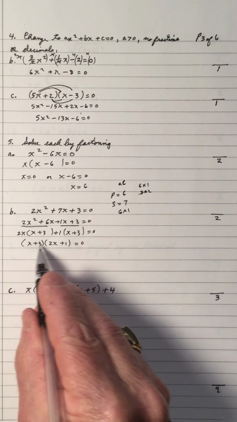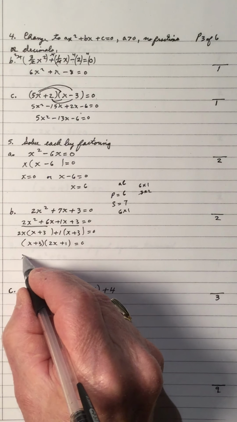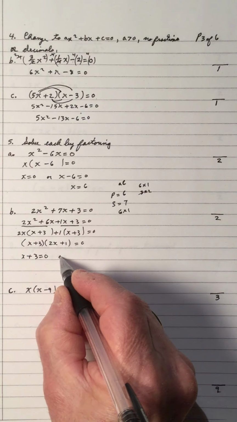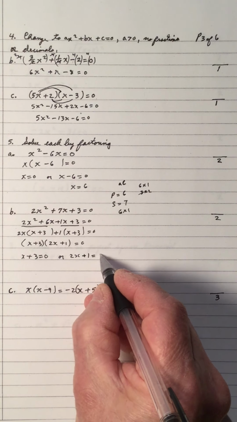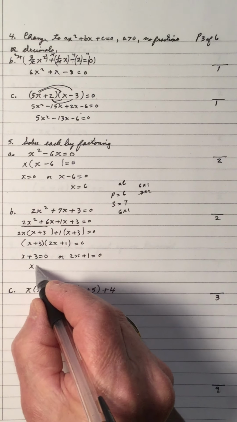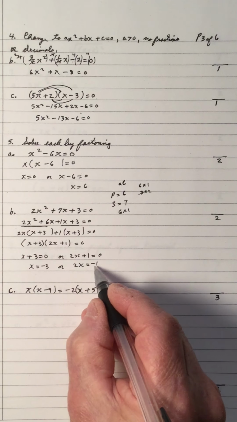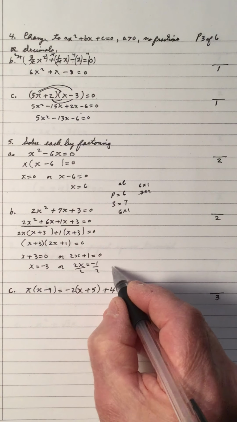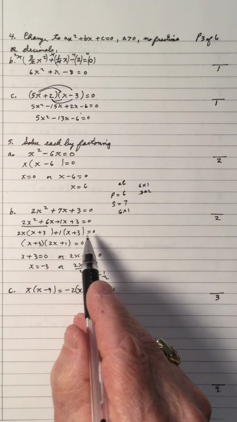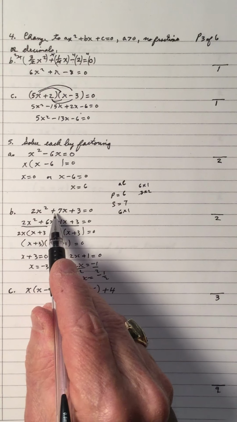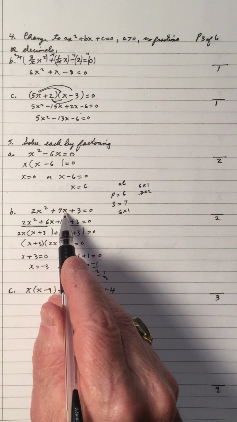Now I have the two factors being multiplied to give you 0, just like these two here. So I have x plus 3 equals 0, or 2x plus 1 equals 0. So x is negative 3, or 2x equals negative 1, divided by 2, and x equals negative a half. Again, we solved it by factoring, but later on, you could solve this by quadratic formula.